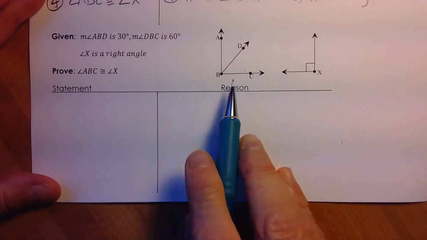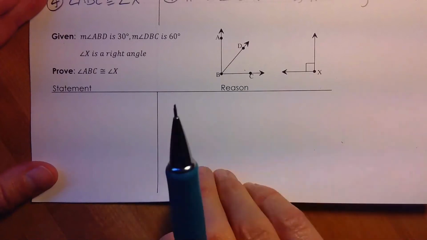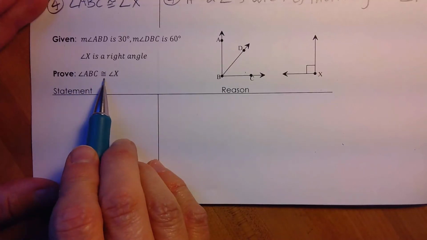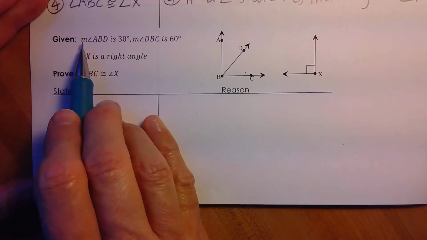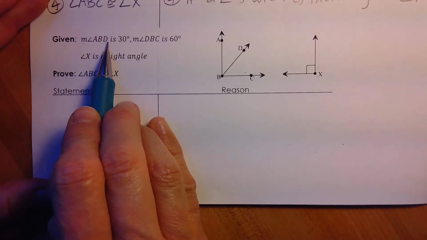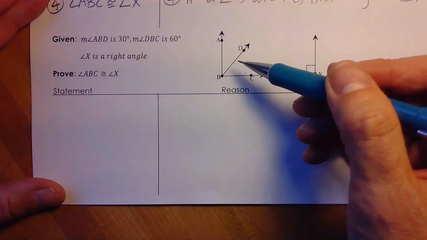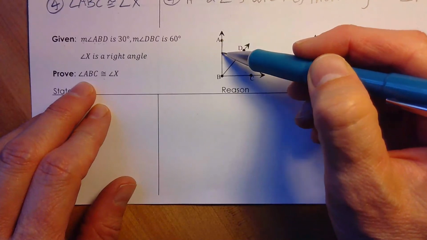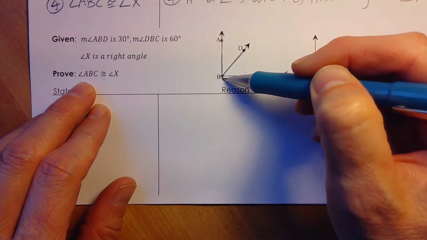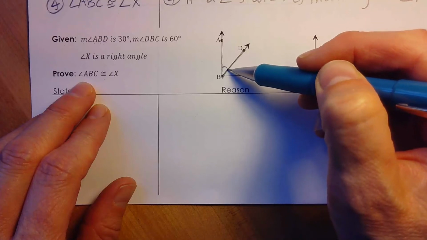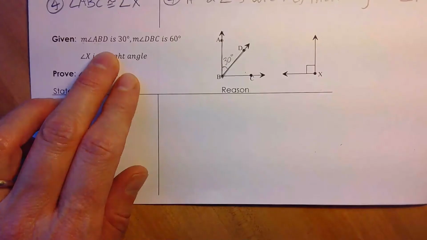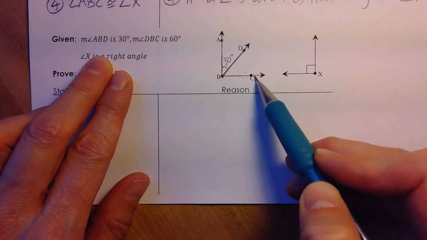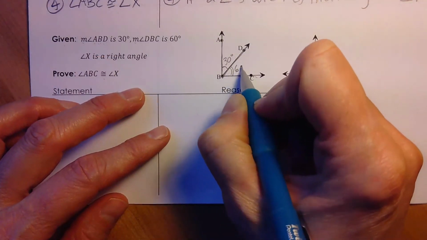All right, next two-column proof, exact same picture, but this one's a little bit more sophisticated. So we're going to go ahead and mark over here. And we're still trying to prove those same two angles are right, or congruent. So we're given that the measure of angle ABD is 30 degrees. To find this angle, put your pencil on A, trace it to B, up to D. We totally just traced this angle right here, and we were told that it is 30 degrees. Now we'll do the same for the other angle. Measure of angle DBC, D to B to C, is 60 degrees.